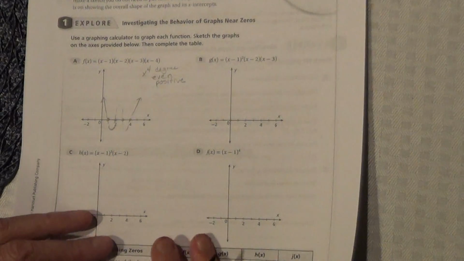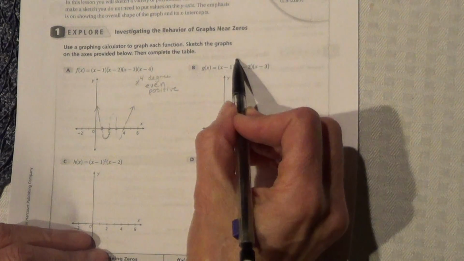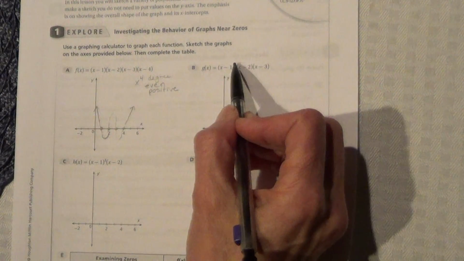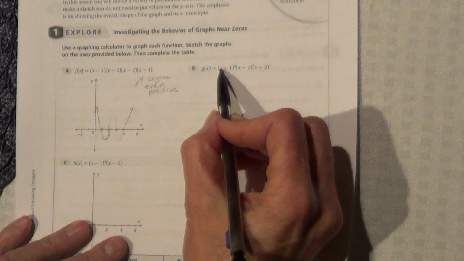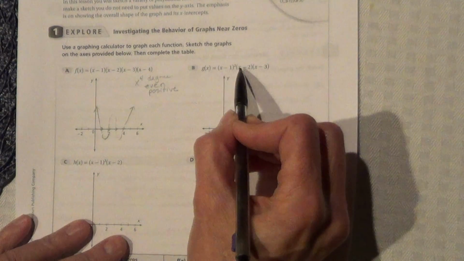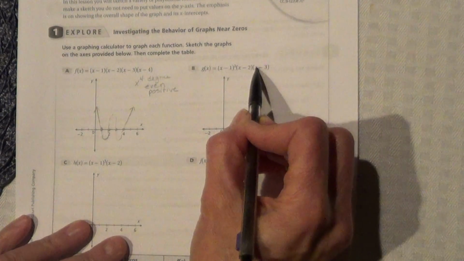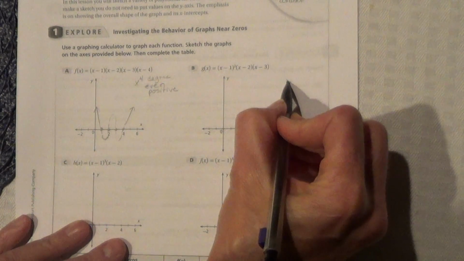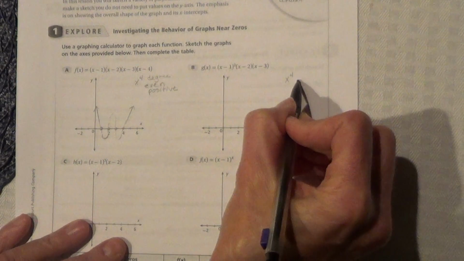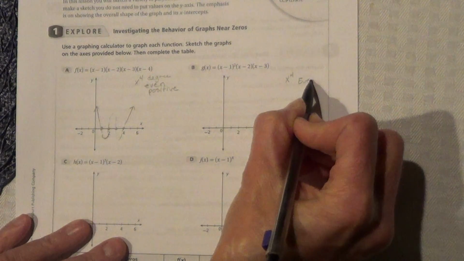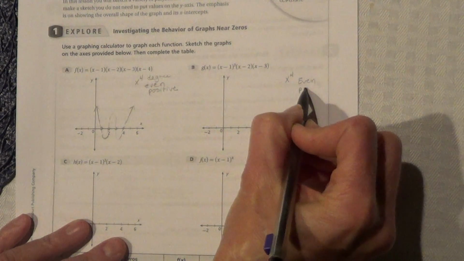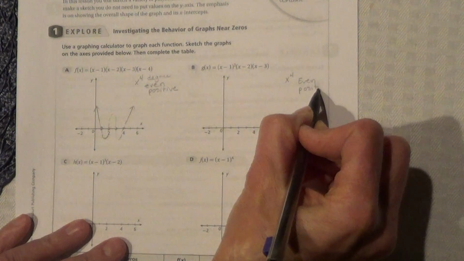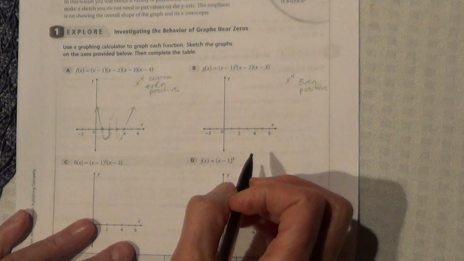Okay, next one. We have a square right here. So that is an x squared times an x would be x to the third, and times an x would be x to the fourth again. So we have x to the fourth, that's even, and that's positive. There's no negatives out front or anything or in those x's.